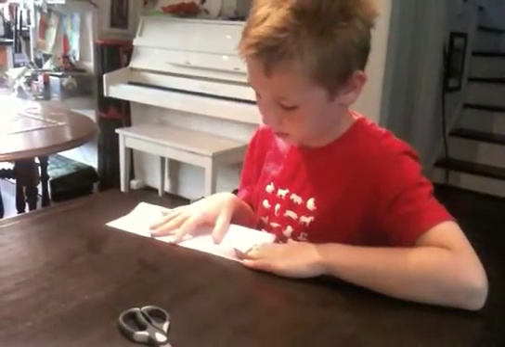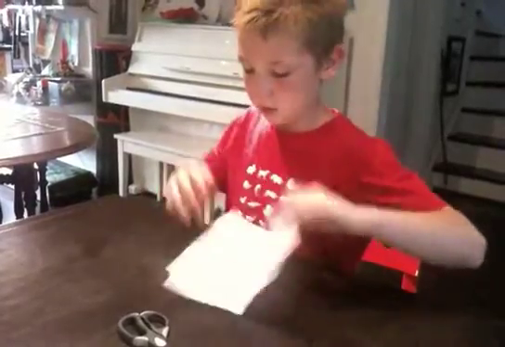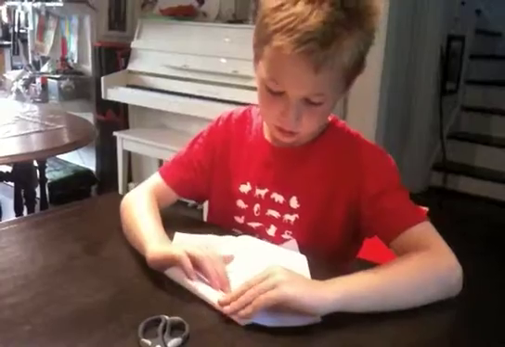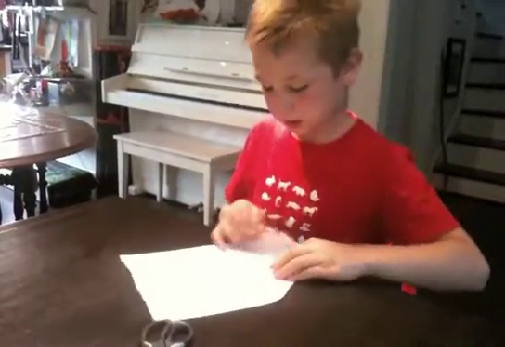The first one is just the basic paper airplane. First you fold it in half, and you'll have a nice crease there. You're going to fold the top two corners in, like this.